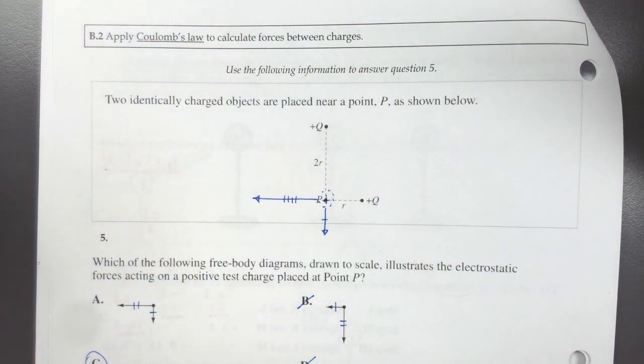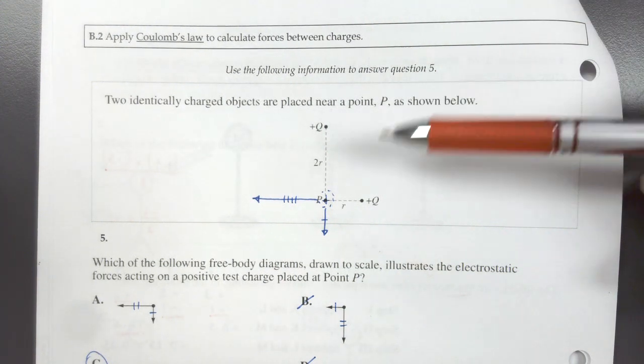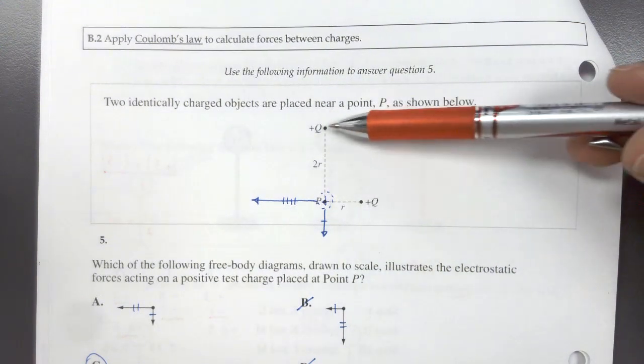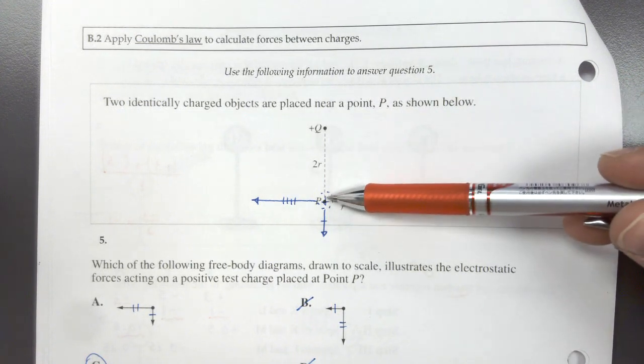Okay, now this is a question that lots of students have trouble with because I think they just see an answer and they pick it right away. Let's take a look. So first of all, the charges are the same, and they're asking how they would affect a point right here.